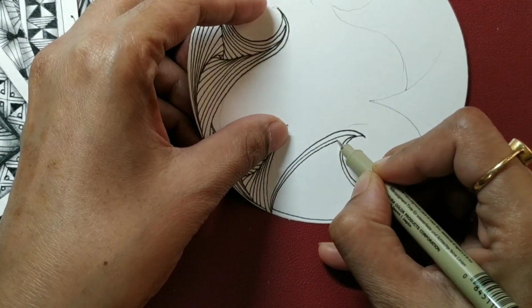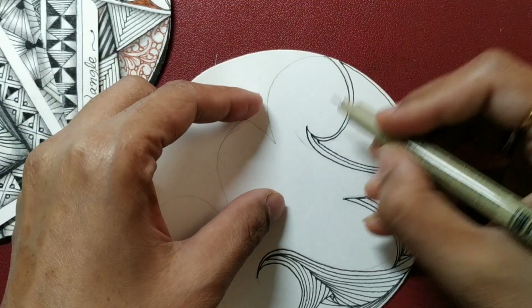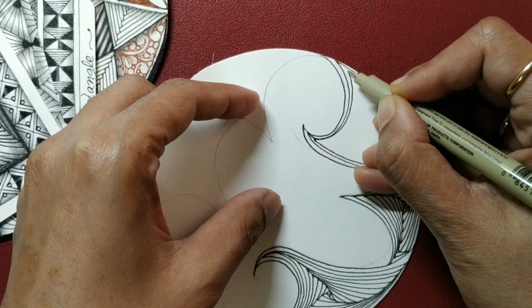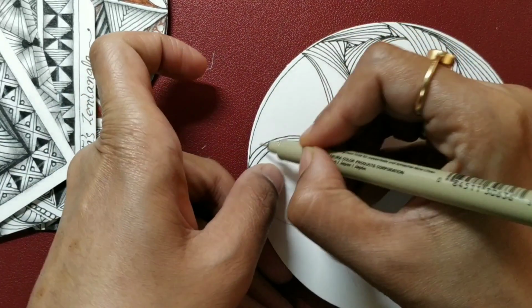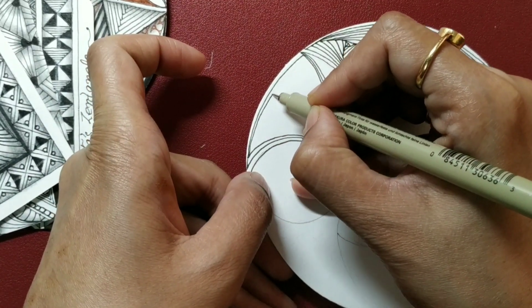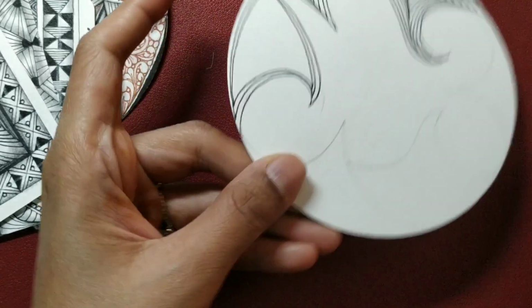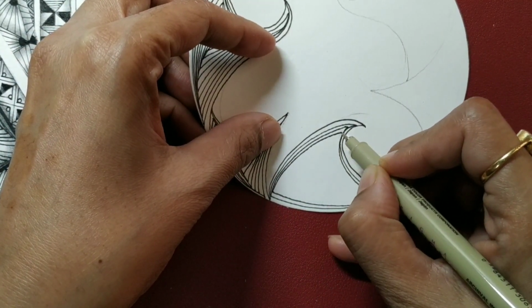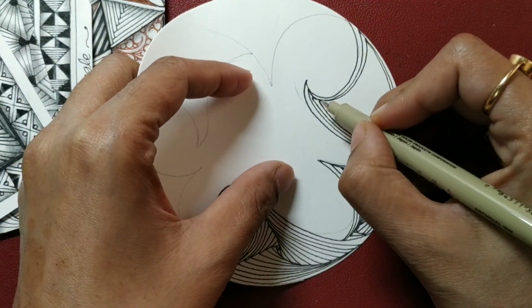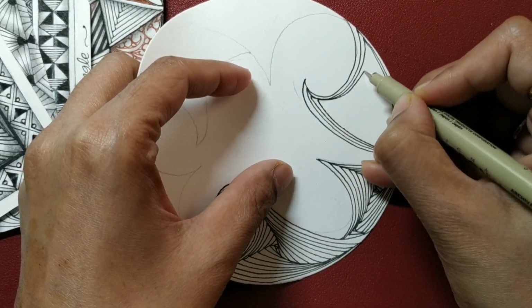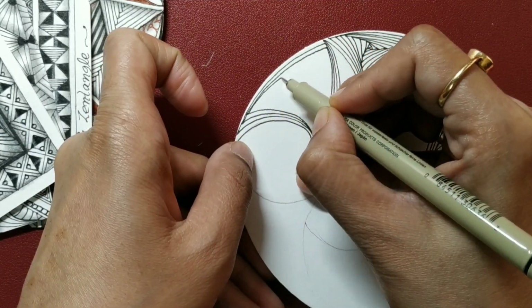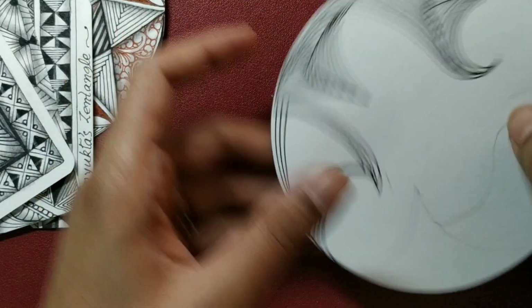You must rotate your tile while drawing the pattern Paradox, because you can't draw lines in every direction with equal ease. So it would be wise to keep rotating your tile, and the best way is to keep your hand under it, just the way Maria does it, so you don't waste time picking up the tile every time.